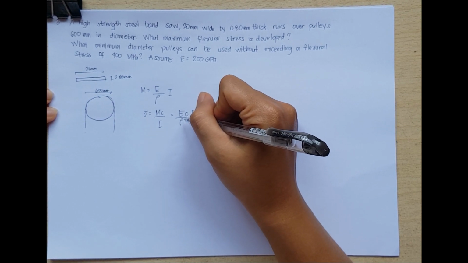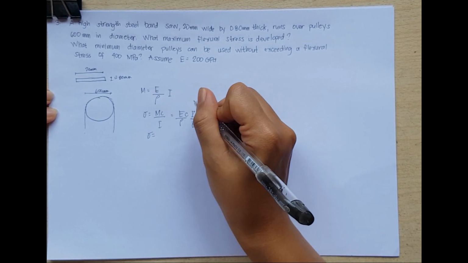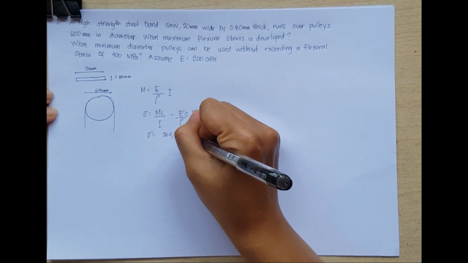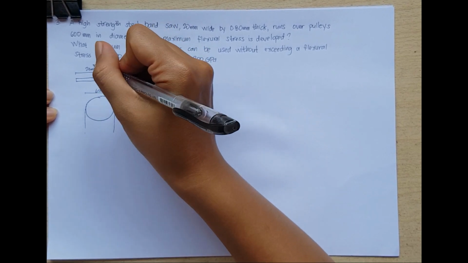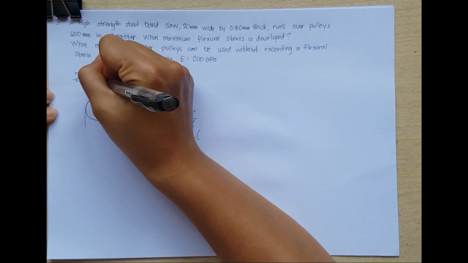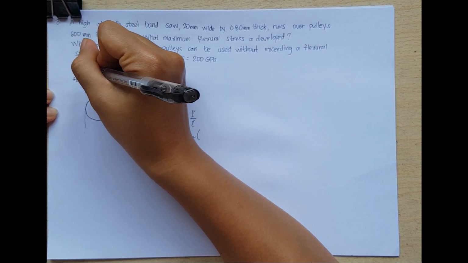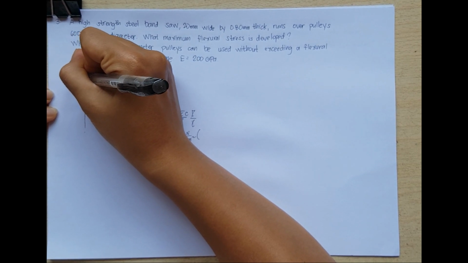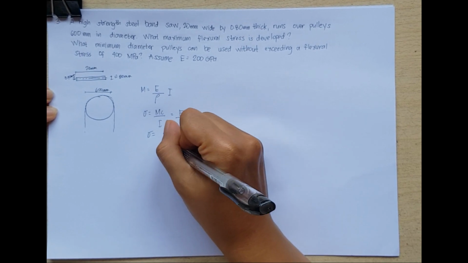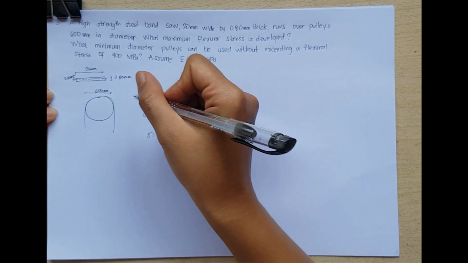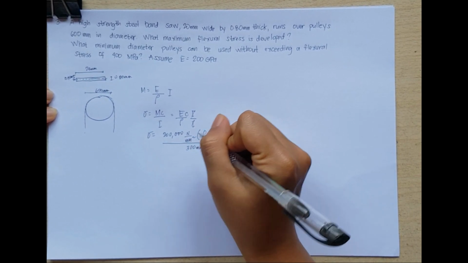And then, we have the rho, or yung radius. So, yeah, direct substitution lang. So, we have 200 gigapascal or 200,000 Newton per square millimeter multiplied by C. So, yung C natin, ito yung neutral axis. So, the distance from the neutral axis to the outermost fiber is equal to 0.4 millimeter. So, 0.4 millimeter all over the radius. So, yung radius is equal to 600 all over 2, or 300 millimeter.